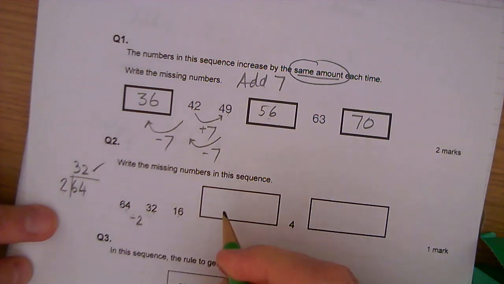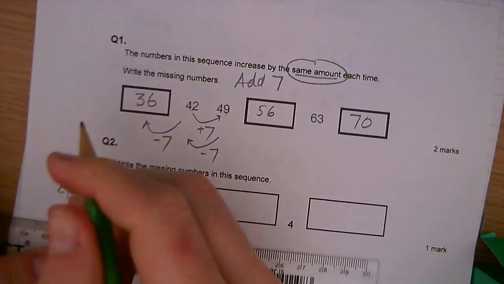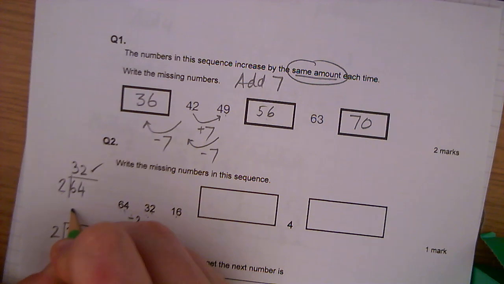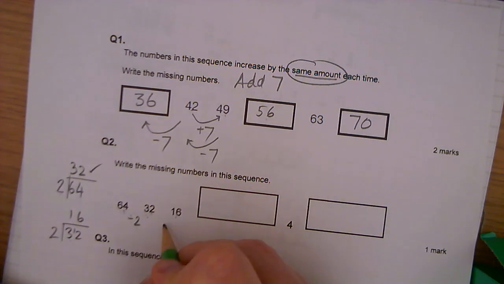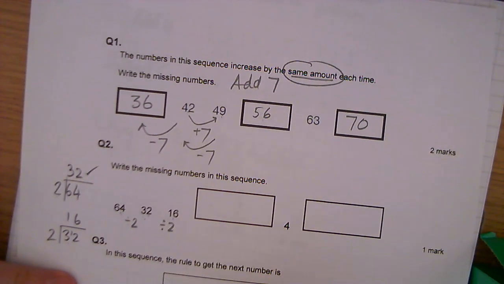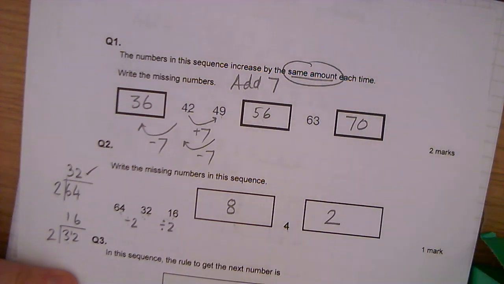Now what is half of 32? I'm thinking it could be halving this sequence. I'm not sure, so I'm just going to check. It is 16. So yeah, I'm happy that this is a number sequence where each time we're dividing by 2. Half of 16 I know is 8, then half of 8 is 4, and half of 4 is 2.